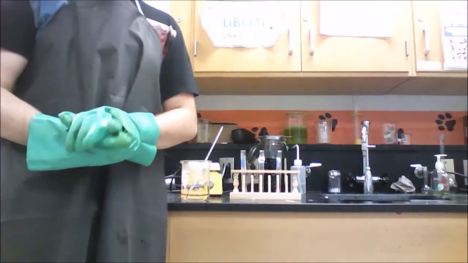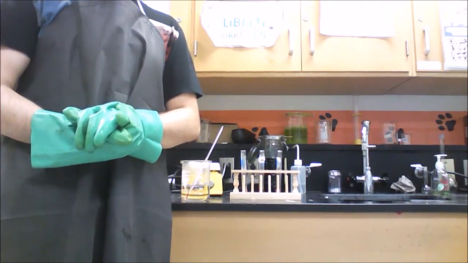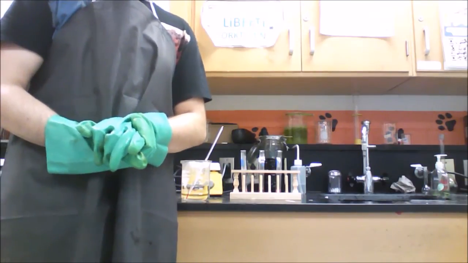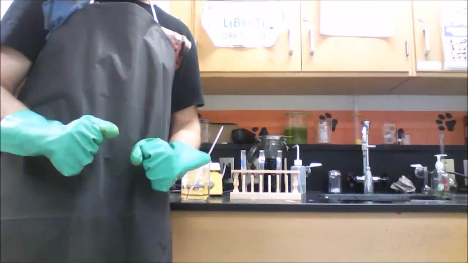So that completes part C of the guided inquiry, which is testing cobalt complex ions in heat and in cold and shifting the equilibrium.